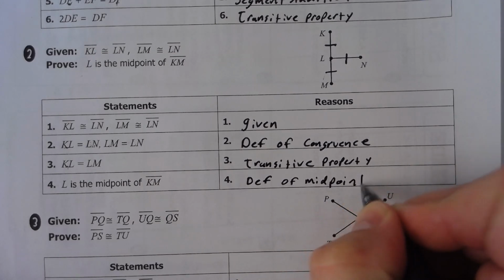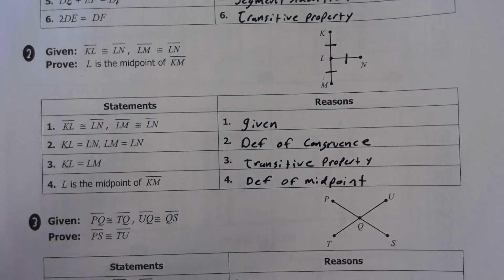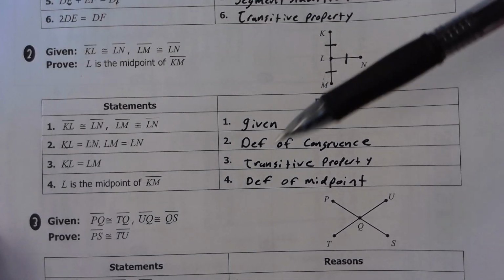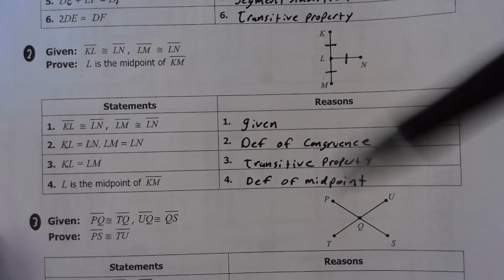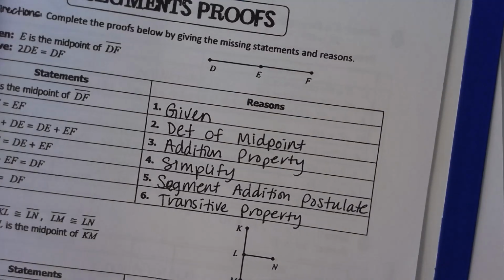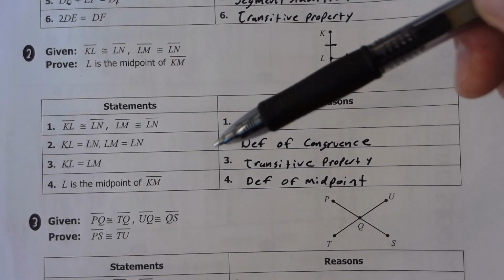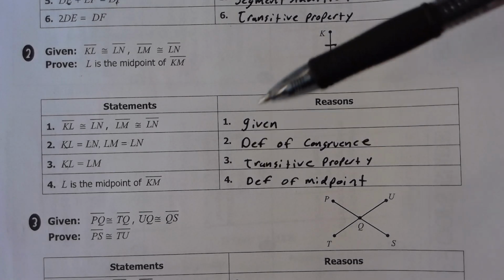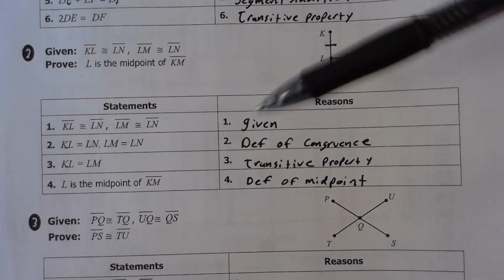All right, so don't think that because I'm going through these statements really fast that I'm thinking of these solutions that fast. I assure you I am not. If I didn't have my answer key, I would not be going through these that fast. So if you can't think of the reason right off the bat, don't fret.